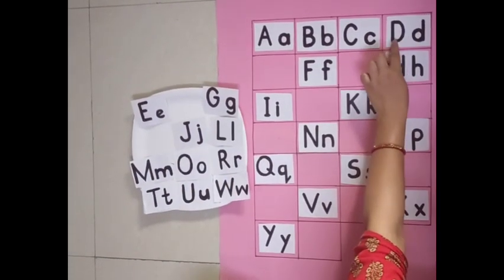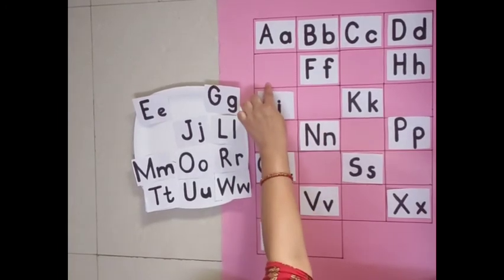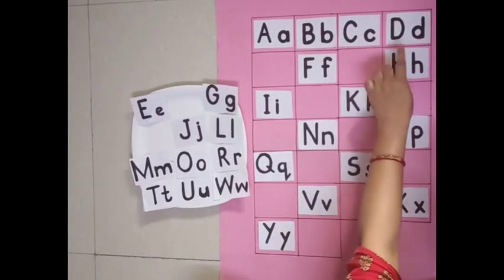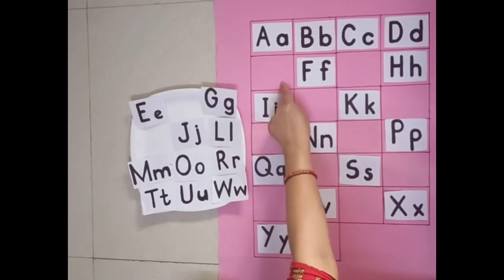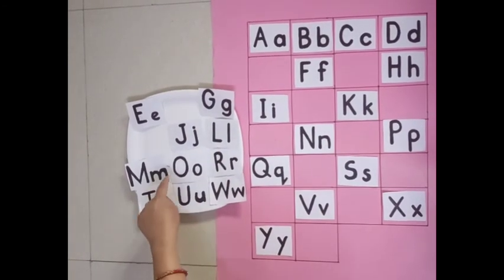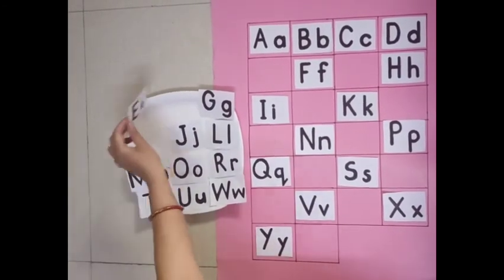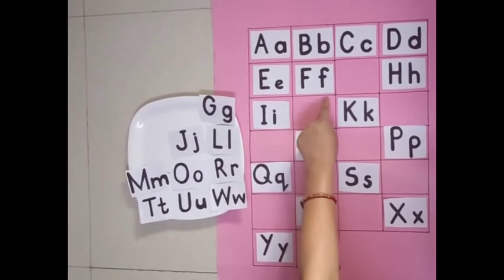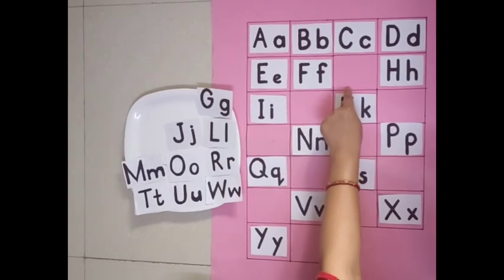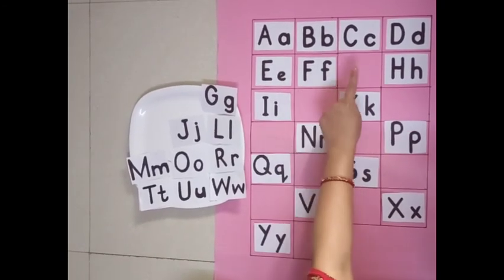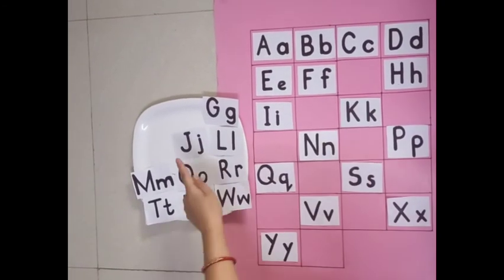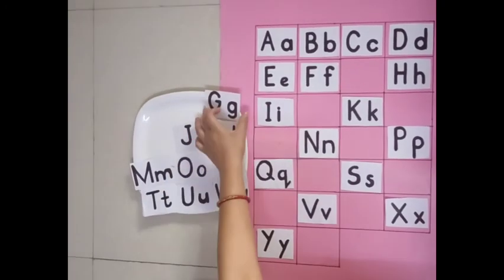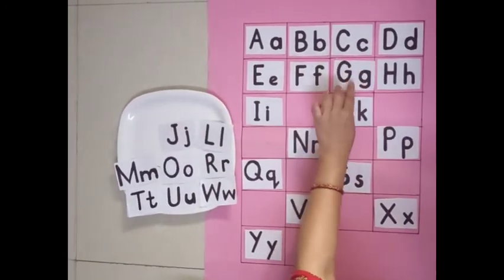Yes, now after alphabet D, which alphabet is missing here? A, B, C, D. Yes, alphabet E. So let's find where is alphabet E. Yes, so we will keep alphabet E here. Now this is alphabet F. After alphabet F, which alphabet is missing here? E, F, G. So we will keep alphabet G here. Yes, this is alphabet G.